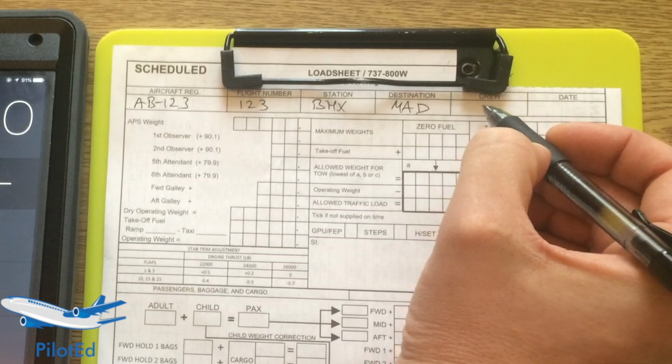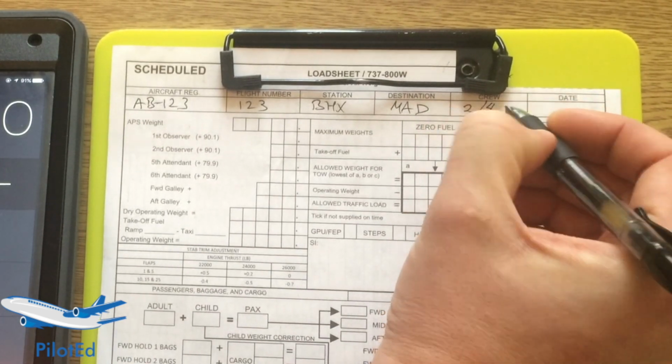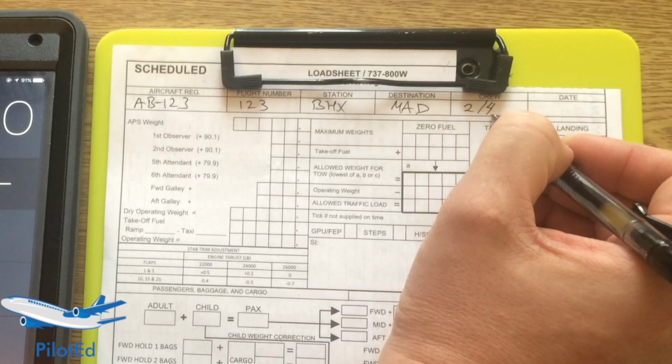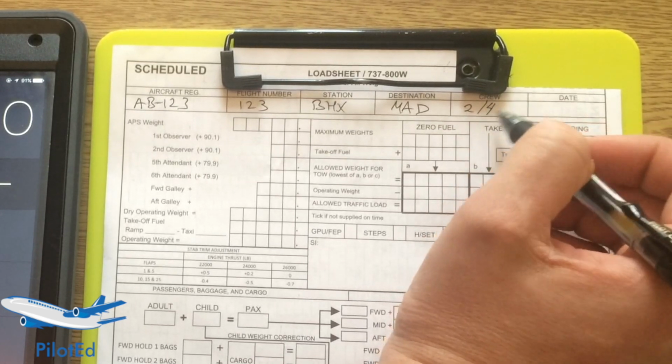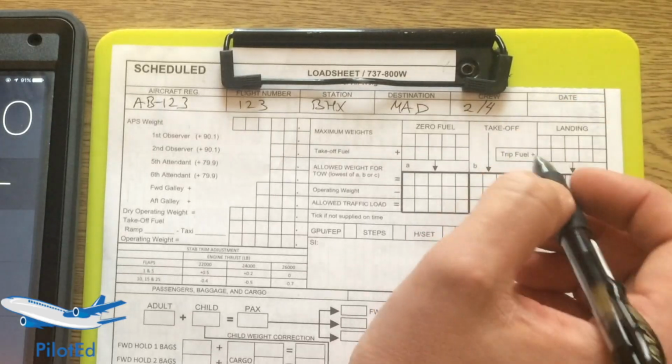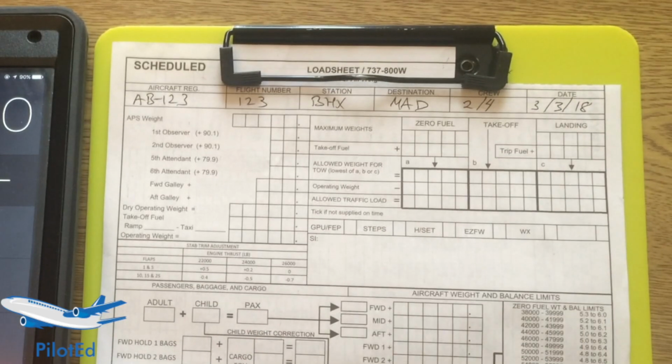Crew. Here we would identify how many crew are in the aircraft. The normal would be 2-4, referring to 2 flight crew, 4 cabin crew. You could also have 3-4, even up to 3-6 if there's training crew, etc. And the date, 3rd of the 3rd, 18. So that is the top line.